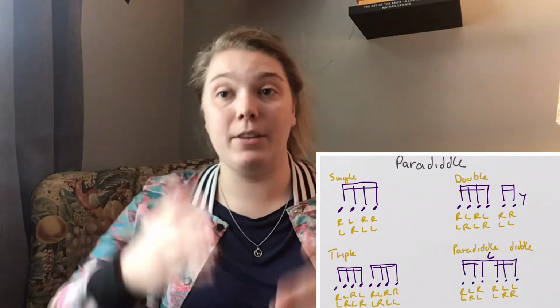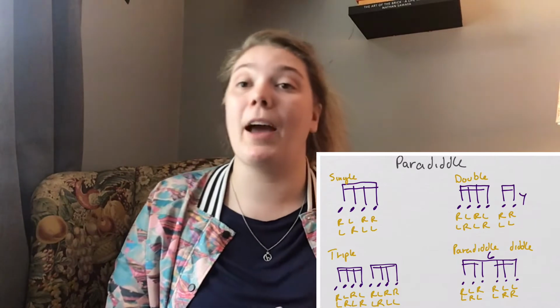And remember, when we say diddle, that's when we do the two on the same hand, right? So paradiddle, paradiddle, double paradiddle, double paradiddle. There's also a triple paradiddle. And we have paradiddle-diddles. Paradiddle-diddle, paradiddle-diddle. So those are the four paradiddle rudiments that we use.